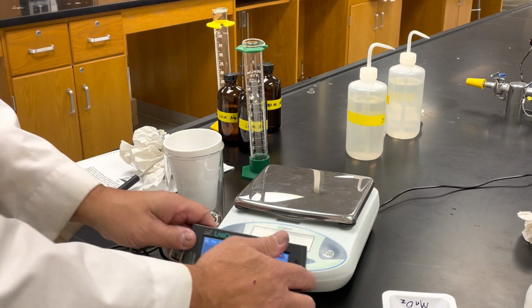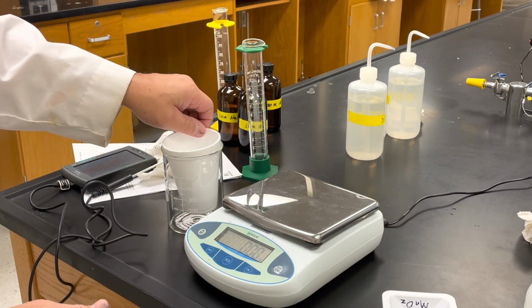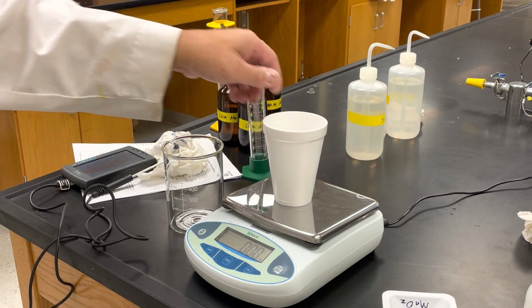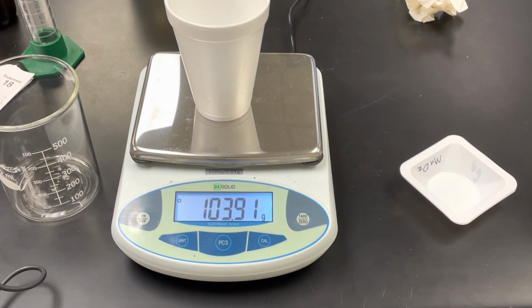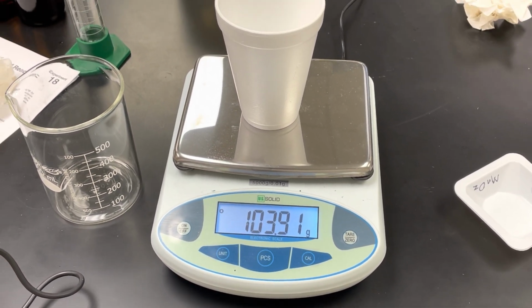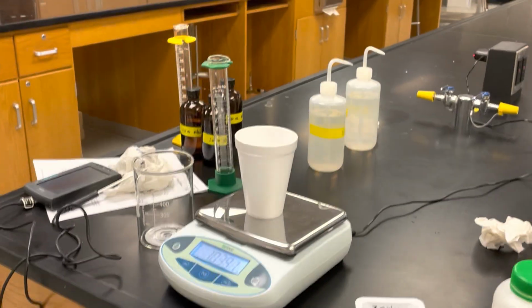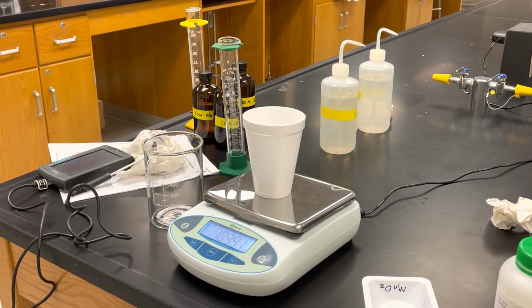Now again, I need to get the mass of my solution. So I'm going to get the styrofoam cup again, and we can see that the mass of the solution is 103.91 grams. So that's all of the data that you need for this lab. Okay, so you need to record anything that got measured. You need to have that down in a neat, organized data table.